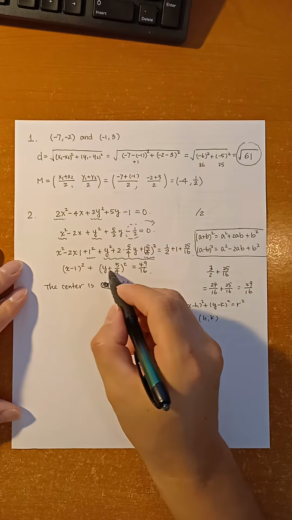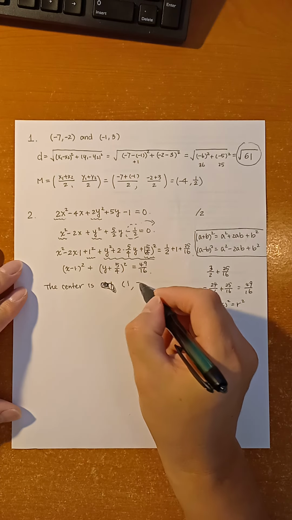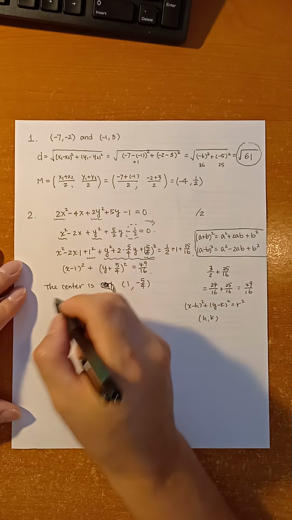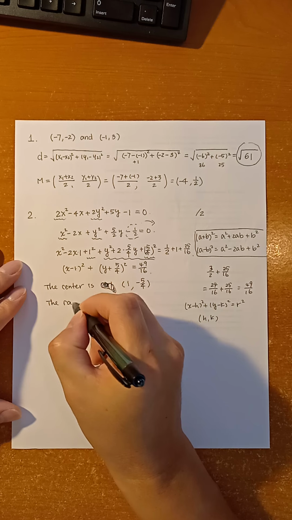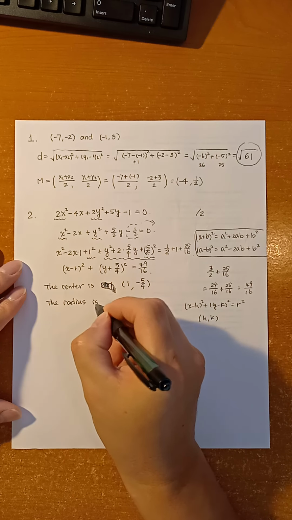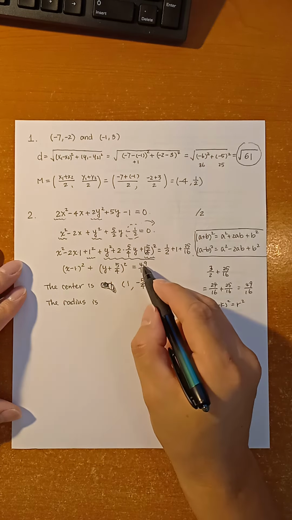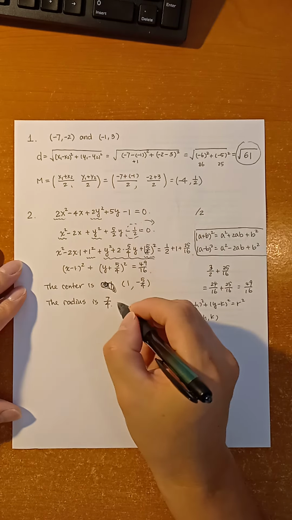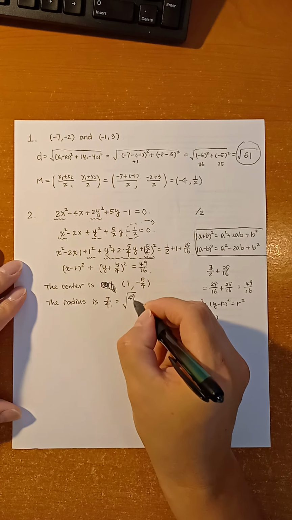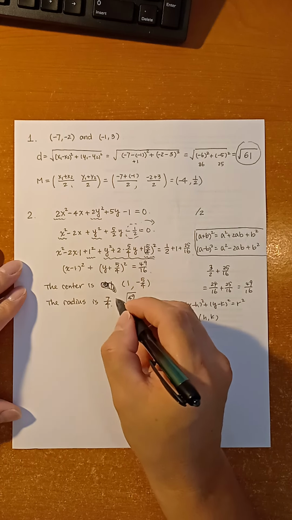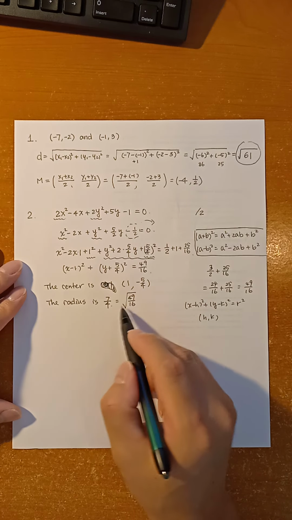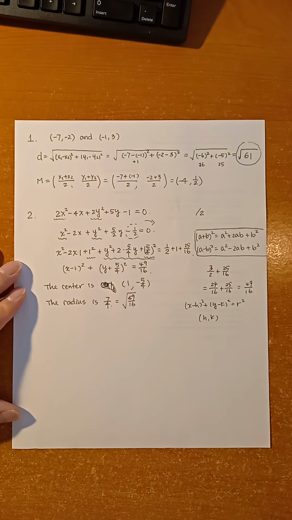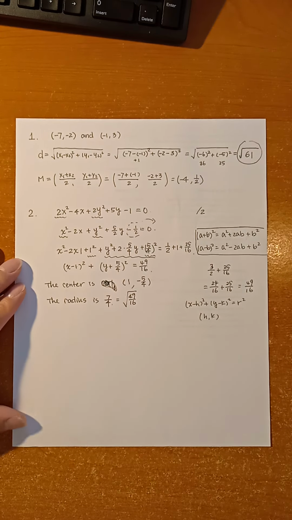And y minus k, here's y plus 5 over 4. Minus is minus negative 5 over 4. So center is 1, negative 5 over 4. The radius: the right hand side is r squared. R squared is 49 over 16, so r is 7 over 4. This is the square root of 49 over 16. This one you can take the square root. If you cannot take the square root, just leave it like this, square root of some number. All right, that's the second problem.